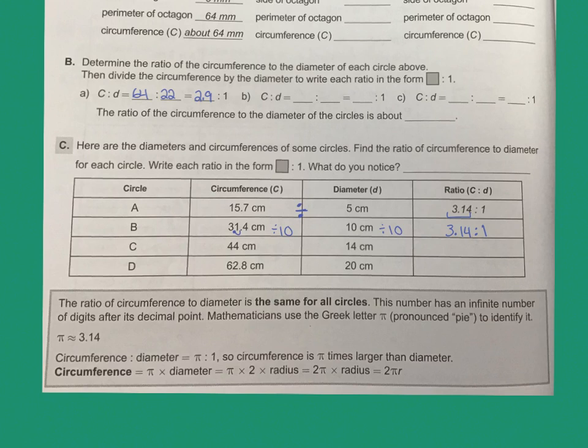What they're trying to get you to learn is the ratio of circumference to diameter is the same for all circles. This number has an infinite number of digits after its decimal point. So this number for the 3.14, it is more than 3.14. Mathematicians use the Greek letter pi, which is pronounced pi, to identify it. So pi is about 3.14. The digits go on infinitely. We just worry about 3.14. So the ratio of circumference to diameter is pi to 1. So circumference is pi times larger than the diameter.